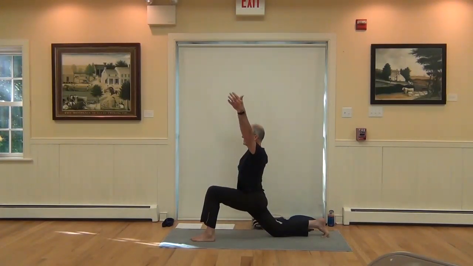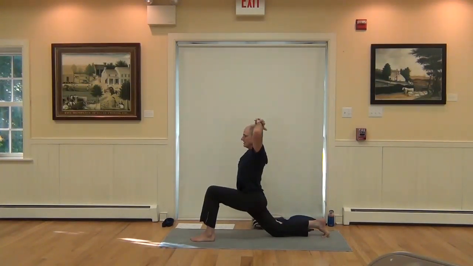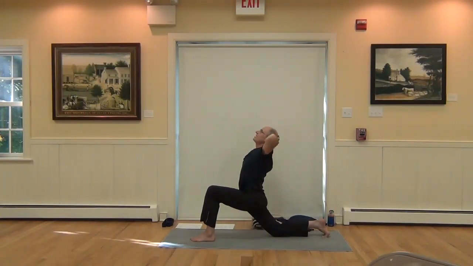Inhale, lift the arms over the shoulders. Relax the shoulders. Loosen the neck. Then interlace the hands behind the head. Spread the elbows. Start to tilt the head back slightly into the hands, keeping the inner body bright, the heart lifting. Inhale, more spaciousness into the chest, throat, neck.